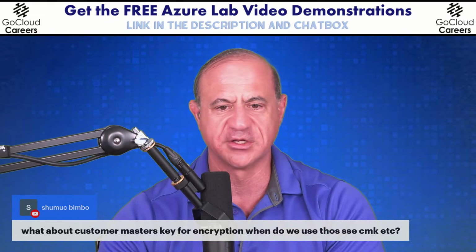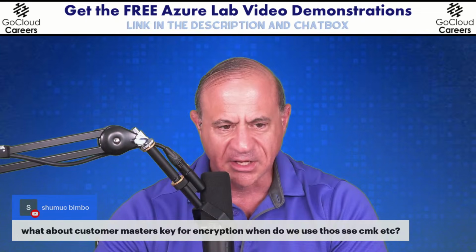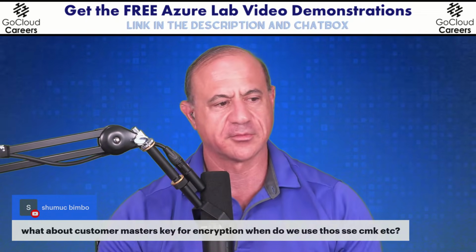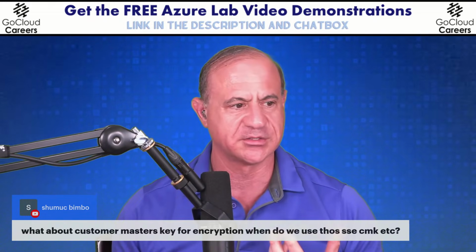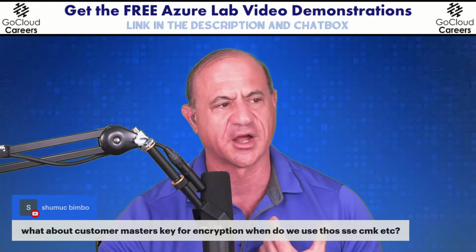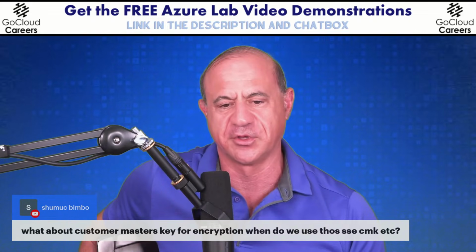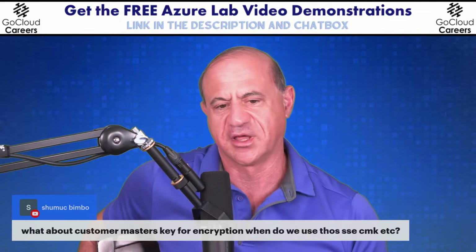What about customer master keys for encryption? When do you use those, SSE-CMK? So there's lots of ways you can manage keys. In some highly secure environments, you might actually have your own key management systems. But customer master keys are typically used for encryption when you want more control over your encryption keys.